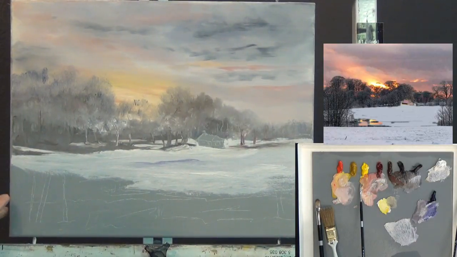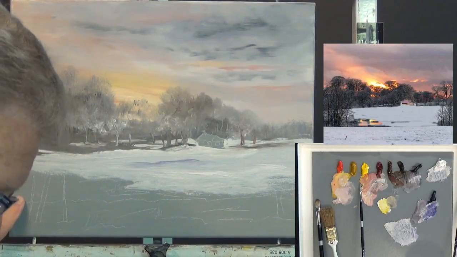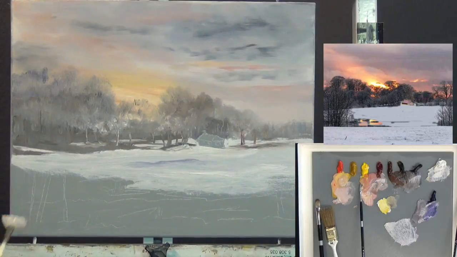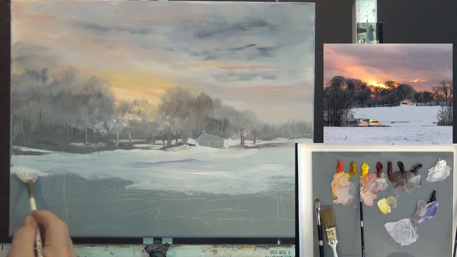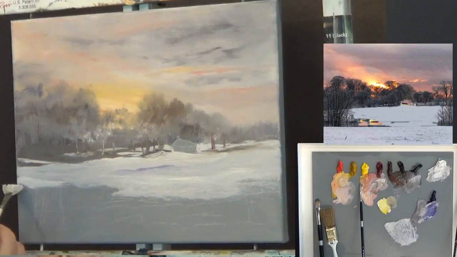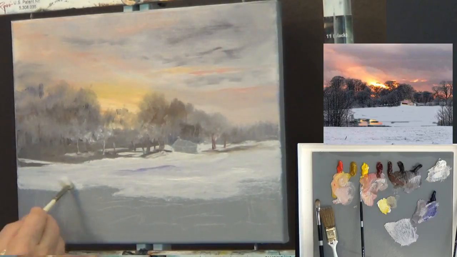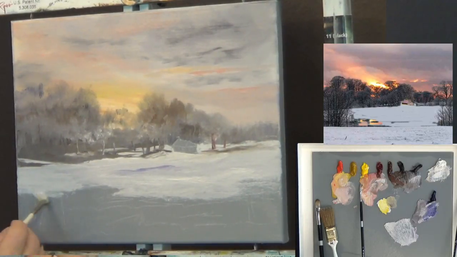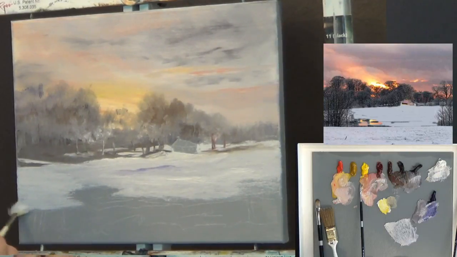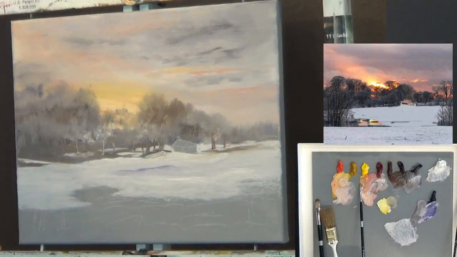Okay, so see over here, let me go ahead and get this other snow in over here on the left side behind these trees, and get it over to the water. The water is where? It's like right in here. Okay, so you see I'm leaving a pocket there for the water.